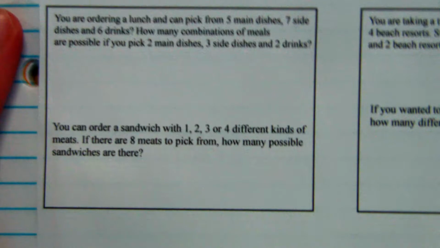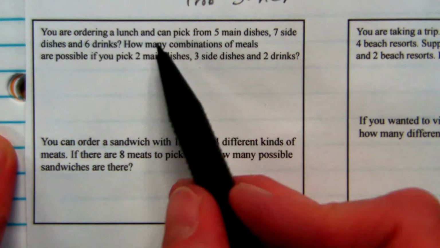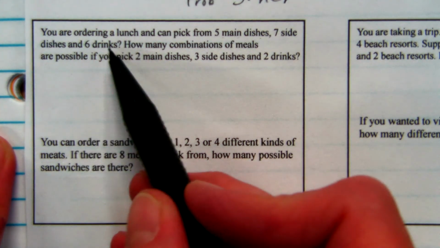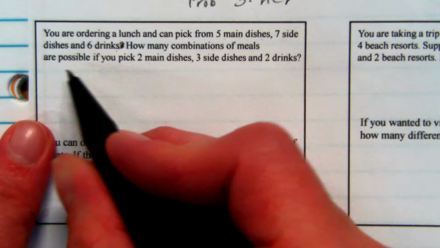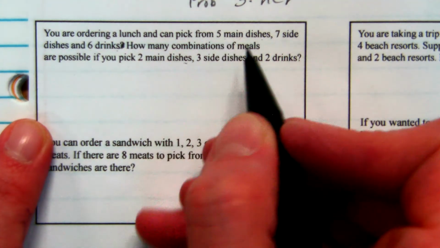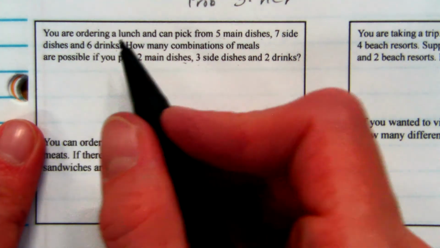So another problem about choosing your dinner or lunch. I'm sorry, it's lunch. You are ordering a lunch and can pick from 5 main dishes, 7 side dishes, and 6 drinks. I don't know why there's a question mark there. How many combinations of meals are possible if you pick 2 main dishes out of the 5 they have, 3 side dishes out of the 7, and 2 drinks out of the 6?